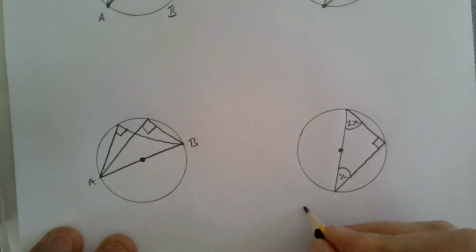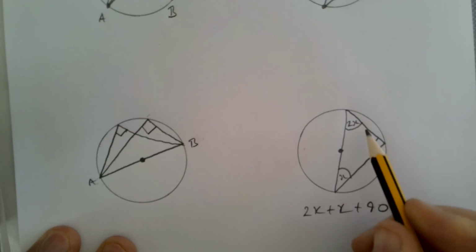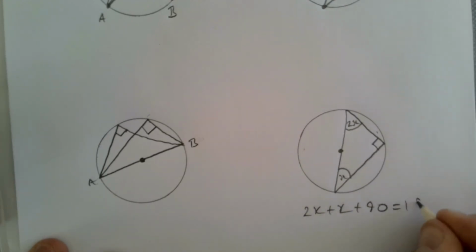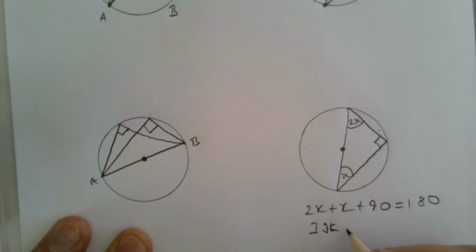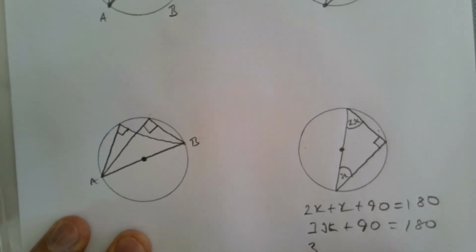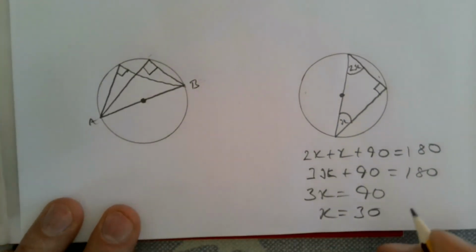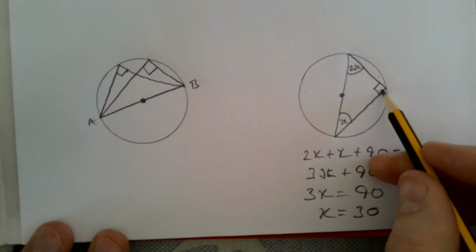So what do we have? We're going to have 2x plus x plus 90. So what's that? That one plus that one plus that one equals 180 degrees. That means 3x, sorry, excuse my writing there, plus 90 is equal to 180 degrees. 3x is 90, so x must be 30 degrees. That must be 30, that must be 60, and as we know from our theorem, that's 90.